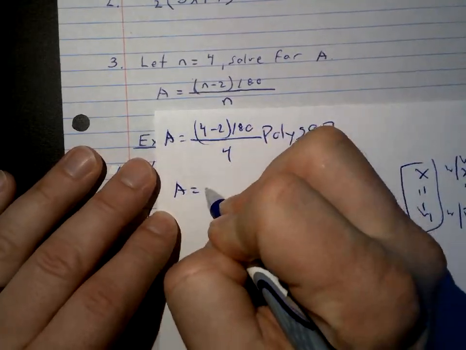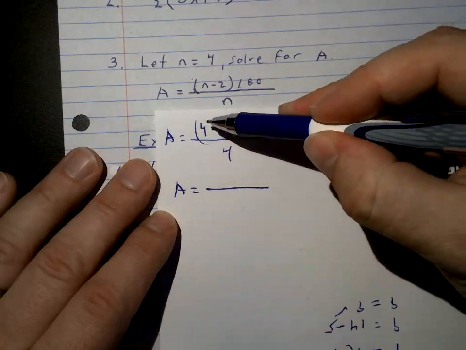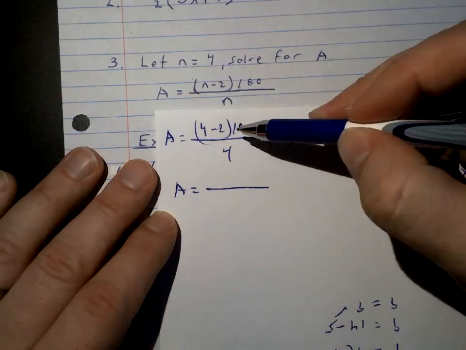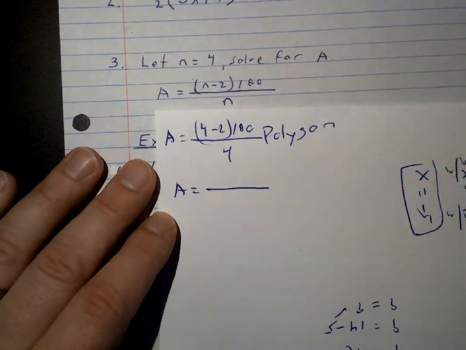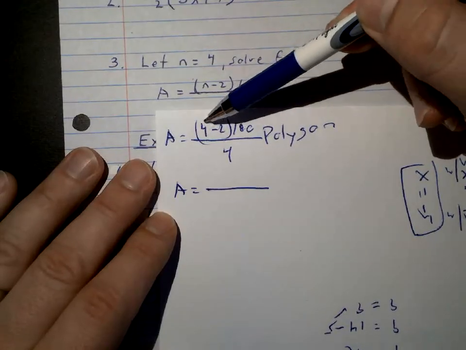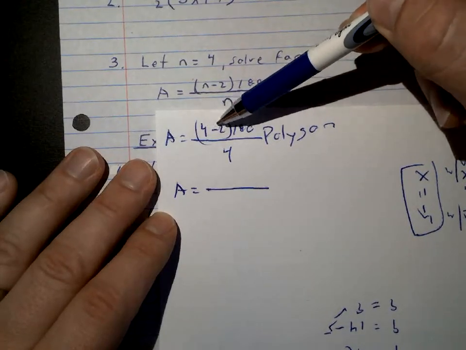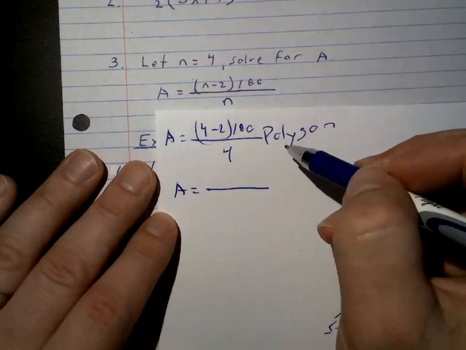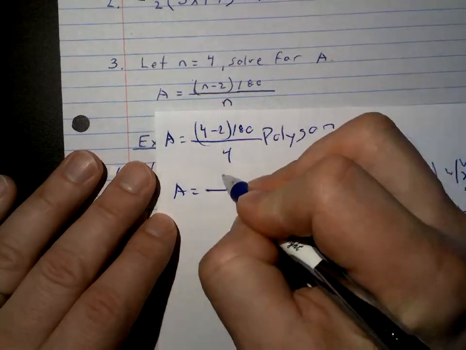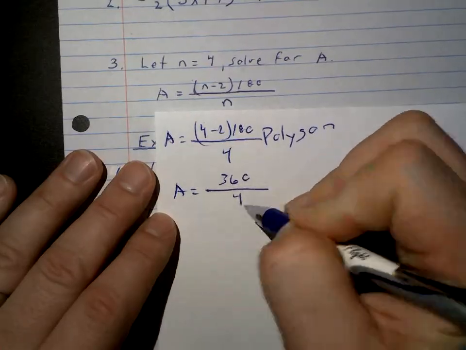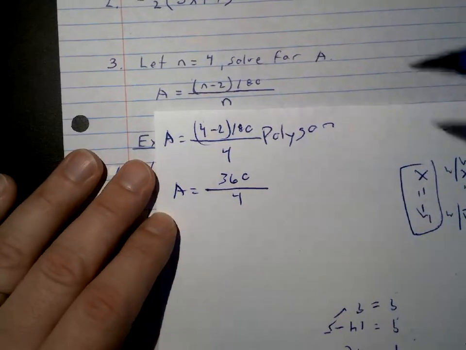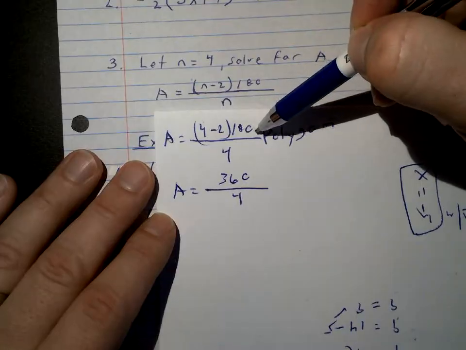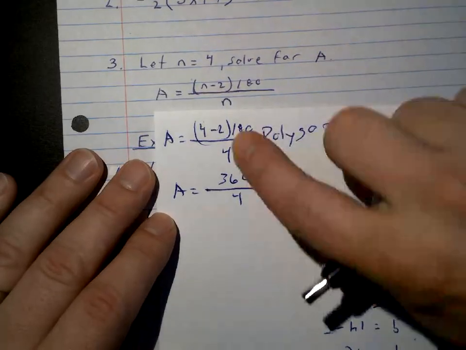So area equals that. Now, a lot of students would ask, hey, what if I can subtract? No, you can't do that. It's kind of like order of operations, but backwards. So what if I subtract this first? Isn't that 2? So what is 2 times 180? Isn't that 360 over 4? Right? Because 2 times the 180 is 360. You're still dividing by 4.